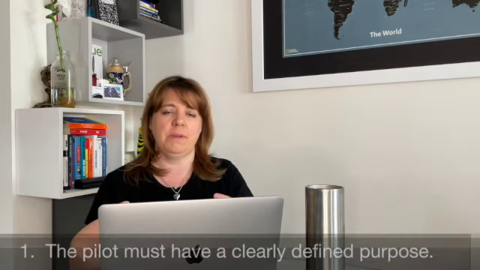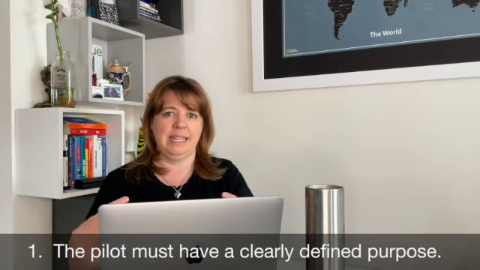The first element you need to have a successful pilot is a purpose. So you have to understand what the problem that you're trying to overcome actually is. So in order to determine if the pilot project is successful in achieving the goal, you have to understand what the purpose is behind it. So what are you trying to do? What is the point of the pilot? Where's your start point and what is your end goal so that you can see whether it's going to address it or not.